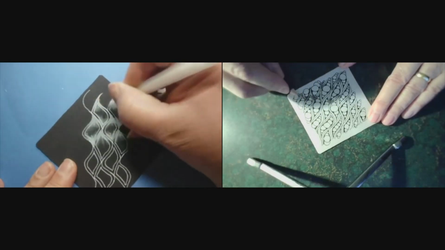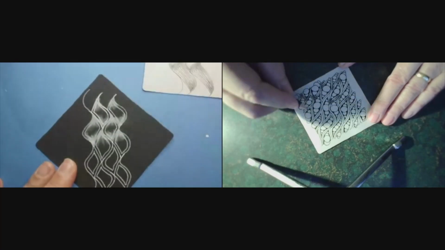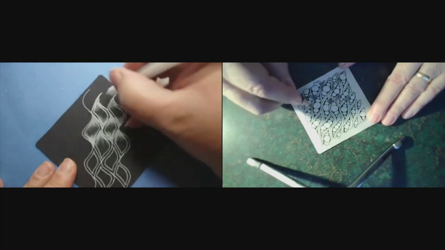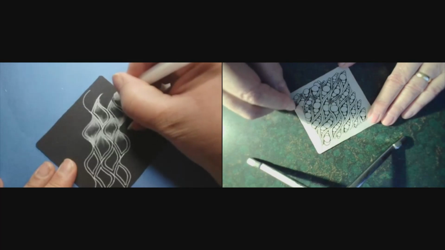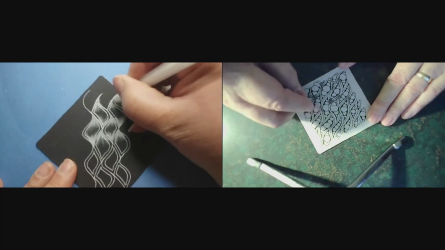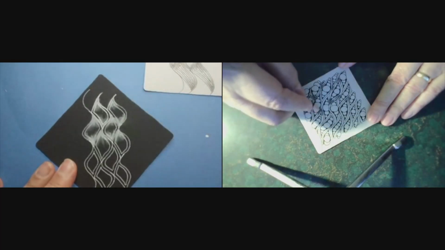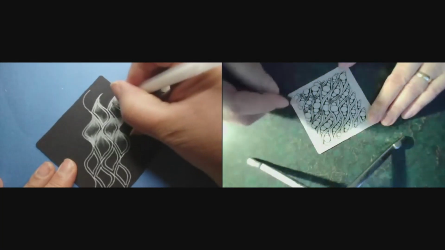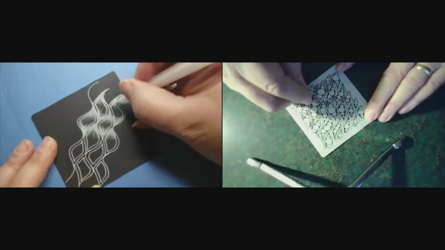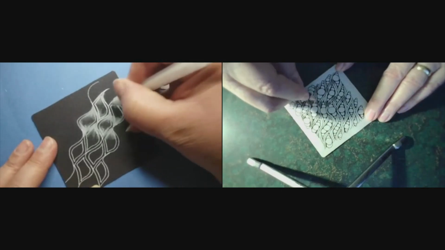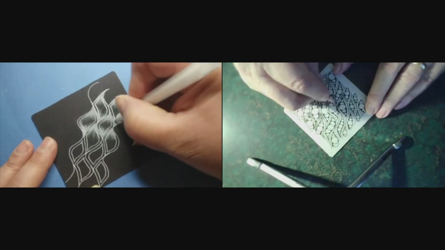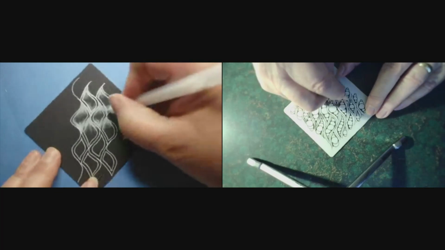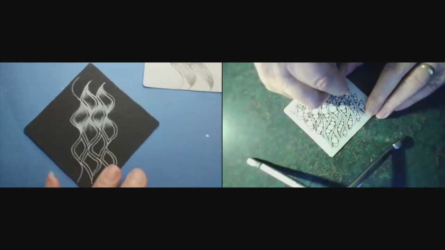Let's see. I'm re-outlining these. And sometimes if you're re-outlining something, I always like to have some scrap paper handy because it seems like the pen will grab the chalk or the graphite, whatever you're going over, or even colored pencil. And I'm always having to wipe off the pen because it kind of junks it up.